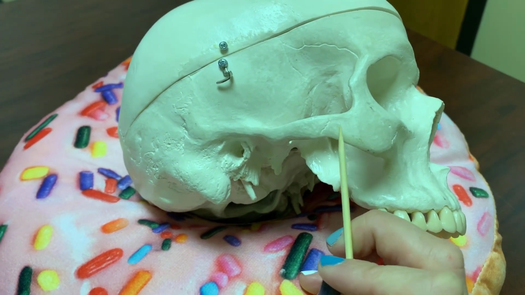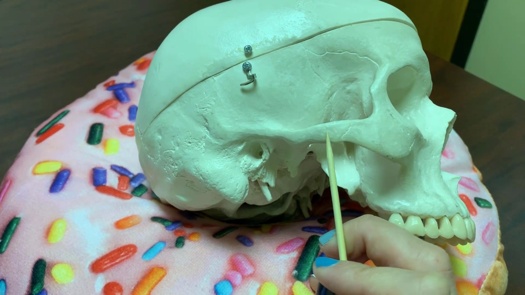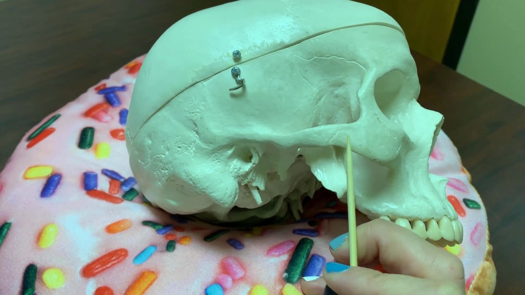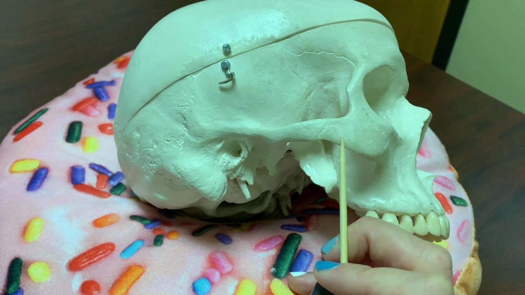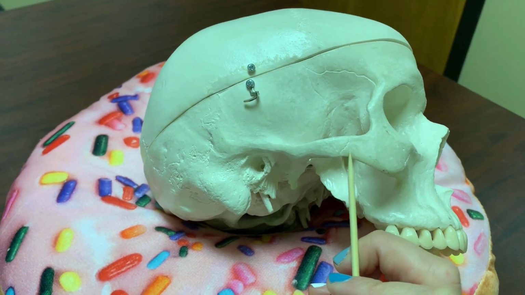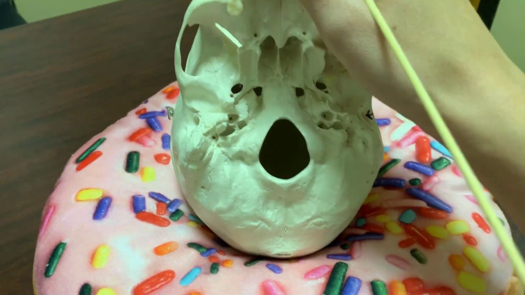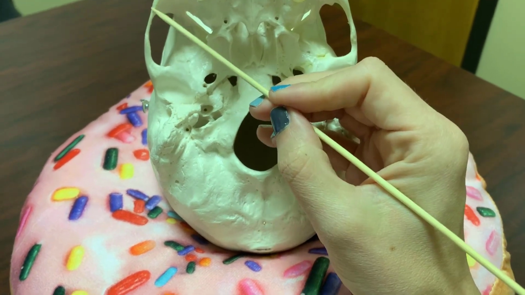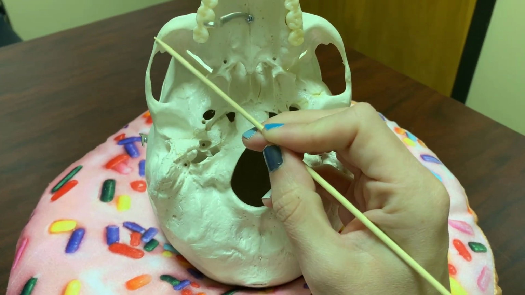And then over here on the zygomatic bone, where it's growing to connect with the temporal bone, this is called the temporal process of zygomatic bone, because it's originating off of the zygomatic bone. If we look at the skull from the bottom, you can see that this makes sort of an arch. This is called the zygomatic arch.